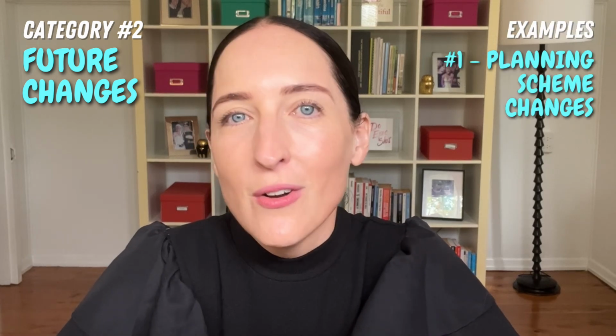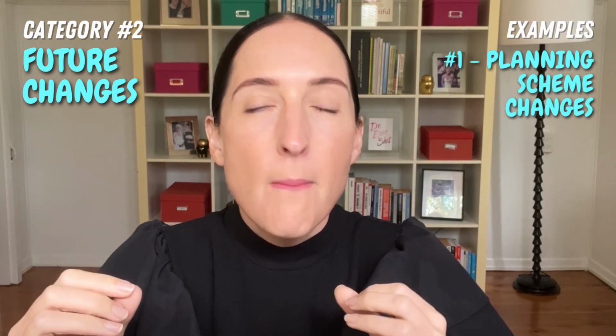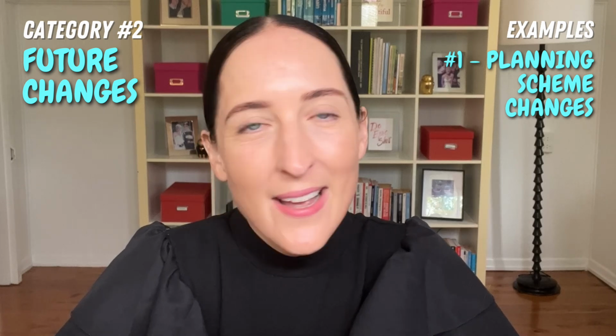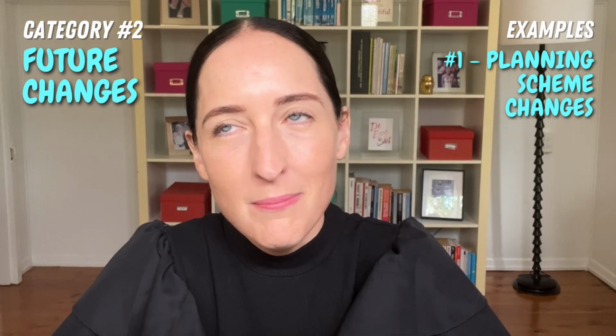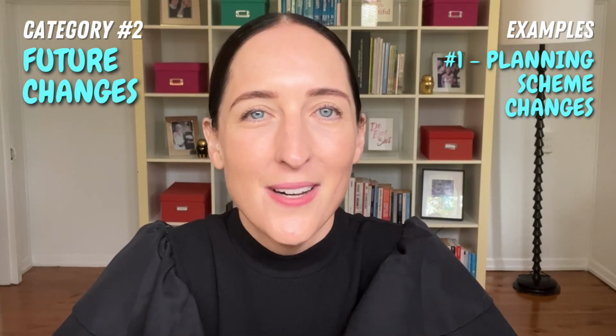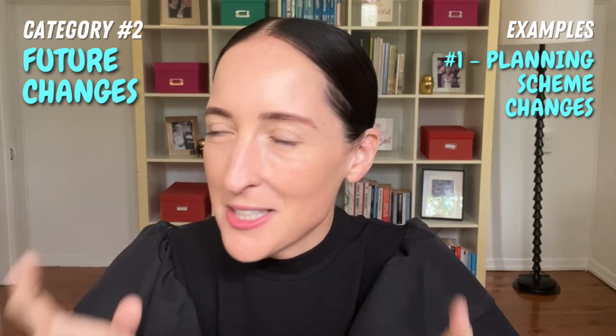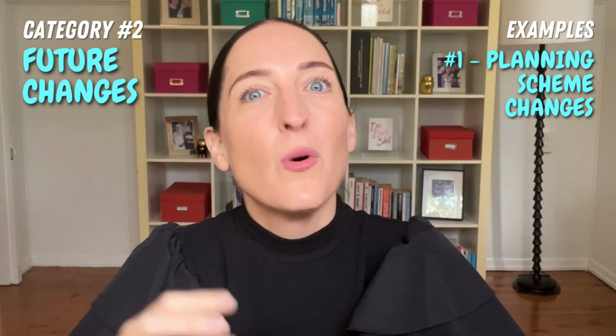Next, what we do is we look to the future. So category number 2 is looking at what could happen or change in the future when it comes to those planning basics. So number 1, we look at zoning, overlays and neighbourhood plans. Are there any proposed changes in the works? Is council planning to make changes to the planning scheme, which would impact on what you could do in the future?